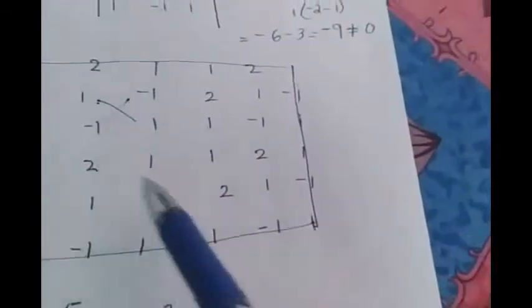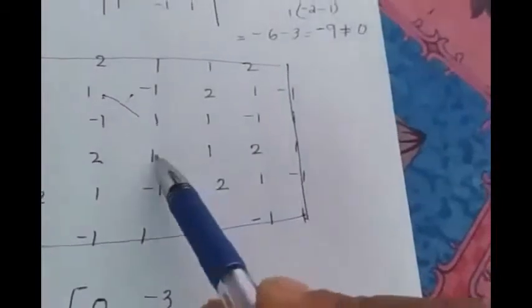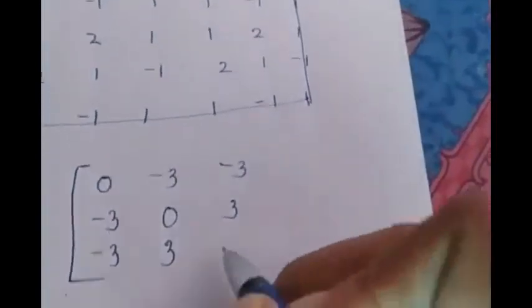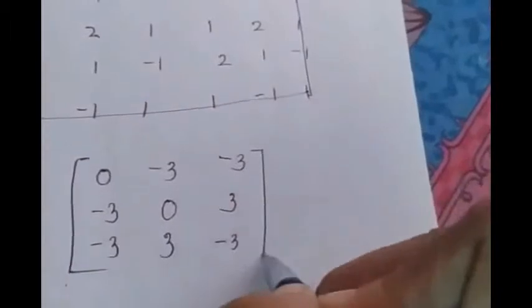And the last column: 2 into minus 1 minus 2 into 1, which is minus 3. 2 minus minus 1, that is 2 plus 1, 3. And the last element is 1 minus 4. 1 minus 4 is minus 3. So this will be our adjoint matrix.